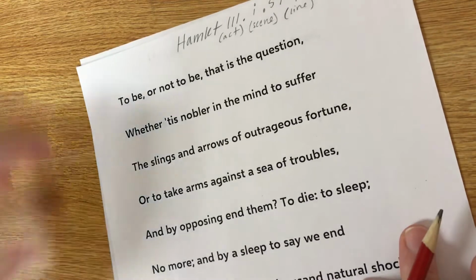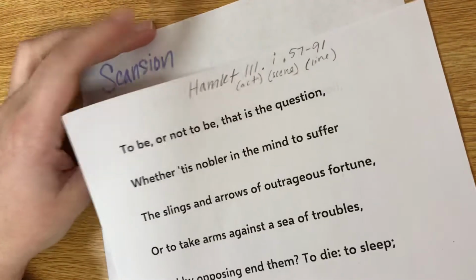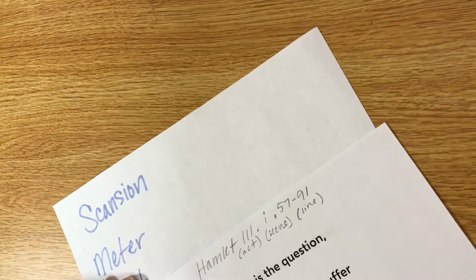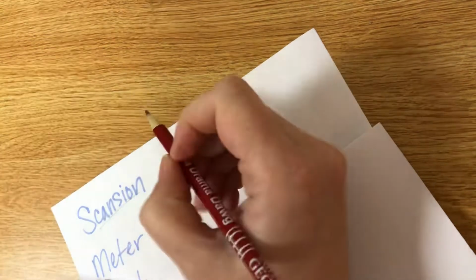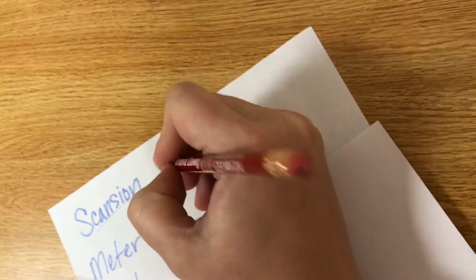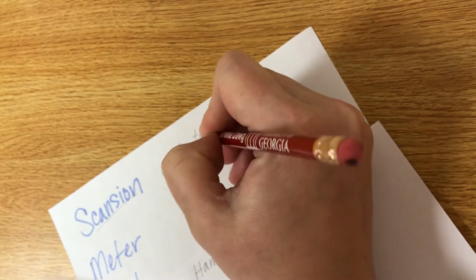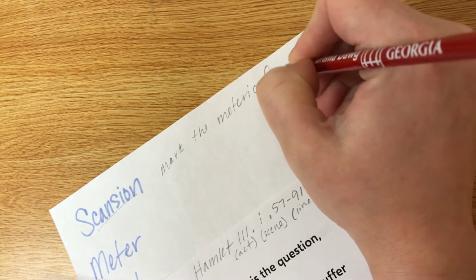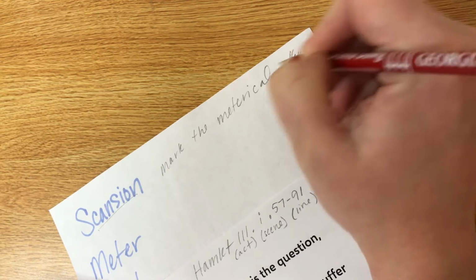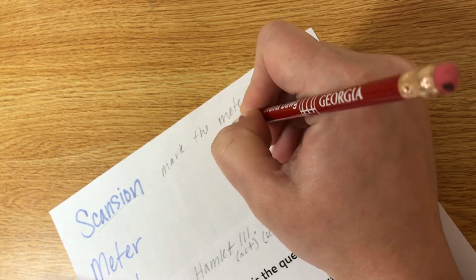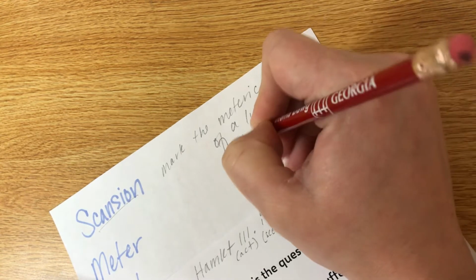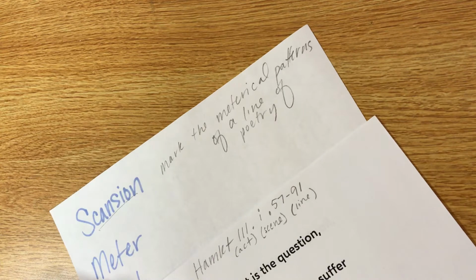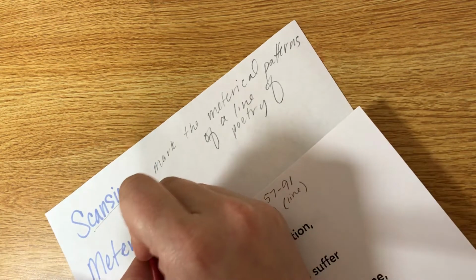The first thing we're doing is what's called scansion. If you remember what we talked about yesterday, scansion is the way we mark the metrical patterns, the patterns of the meter, of a line of poetry. Okay, so what is meter then? Well, meter is the way we define the number of feet.